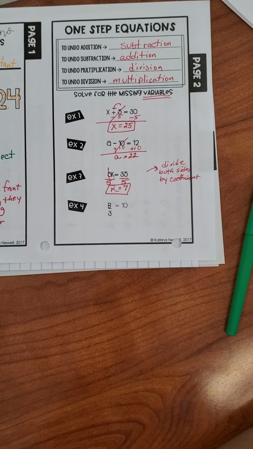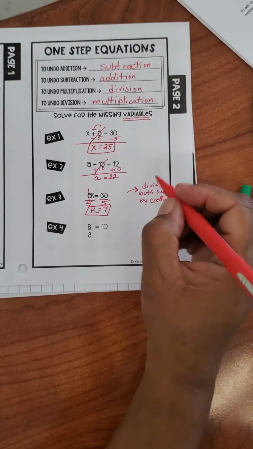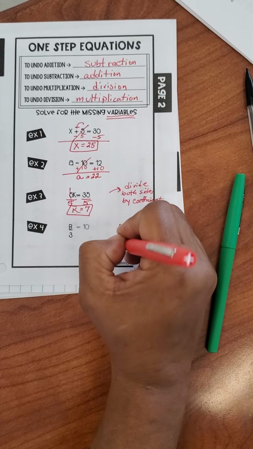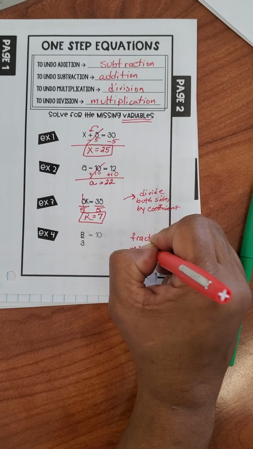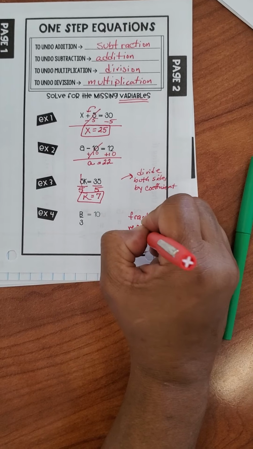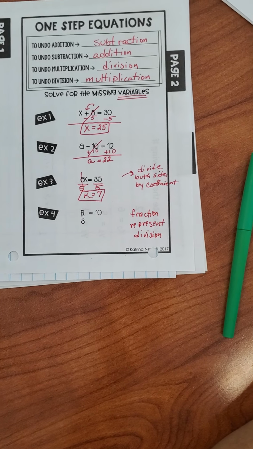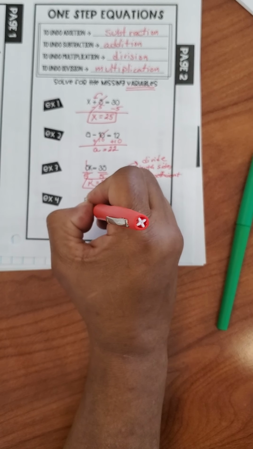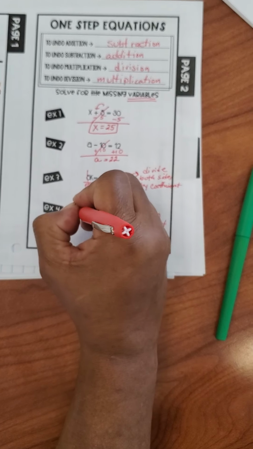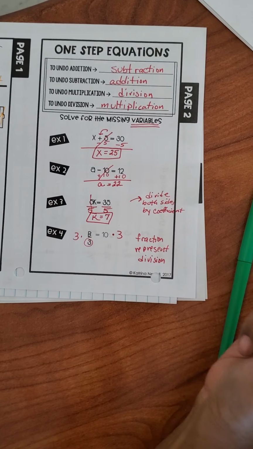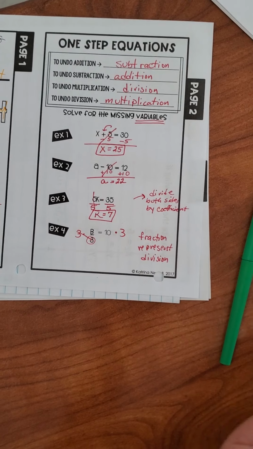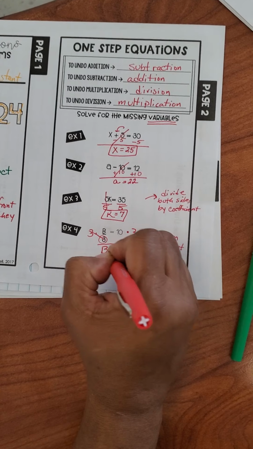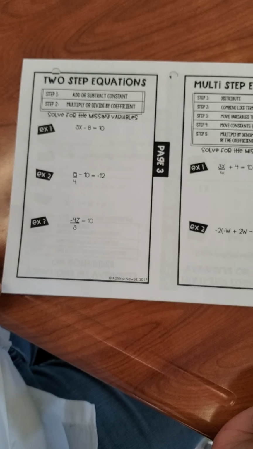Okay, just a little refresher. Now, a fraction represents division. Fractions represent division. And to undo division, we multiply both sides by the denominator. 3 is the denominator, so I'm going to multiply both sides by 3. These will cancel out and go to 1. I'm left with b is equal to 30. Remember how to do that.